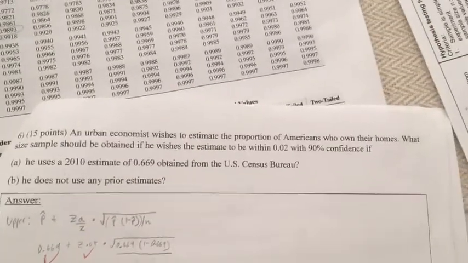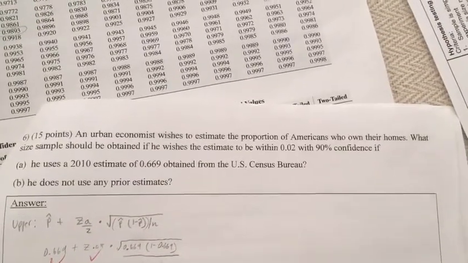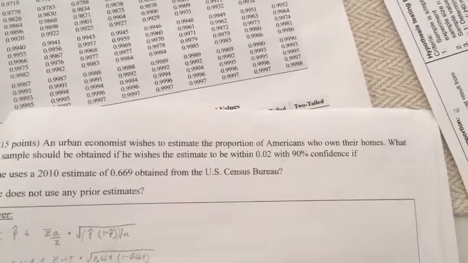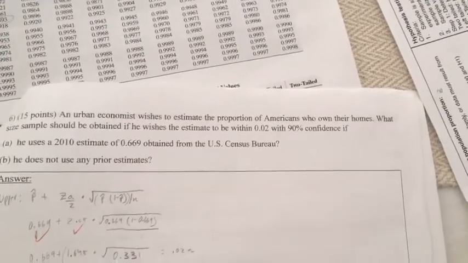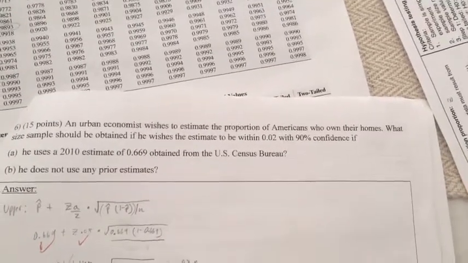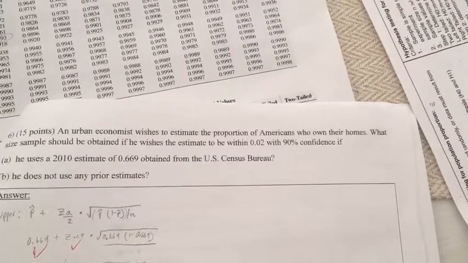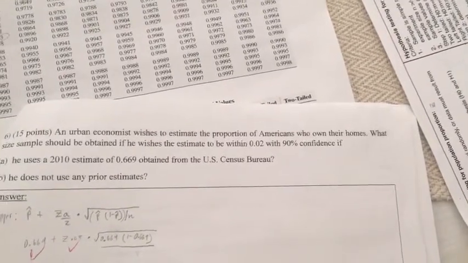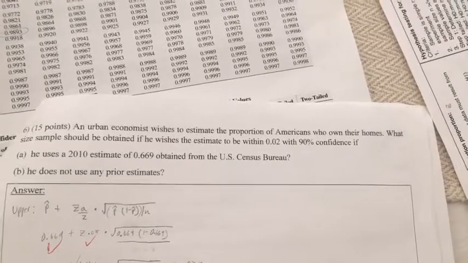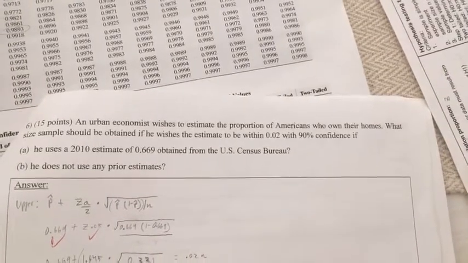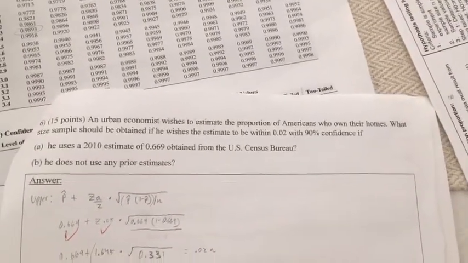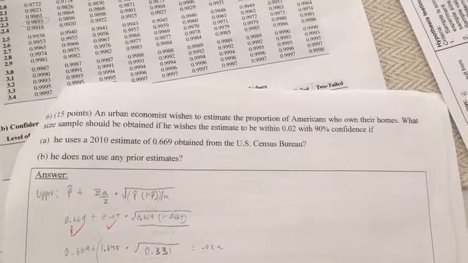I'm going to be explaining question 6 on exam number 2. An urban economist wishes to estimate the proportion of Americans who own their homes. What size sample should be obtained if he wishes the estimate to be within 0.02 with a 90% confidence interval? If A, he uses a 2010 estimate of 0.669 obtained from the U.S. Census Bureau, or B, he has not used any prior estimates.